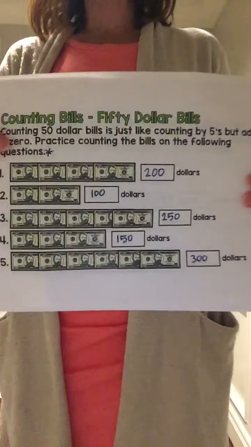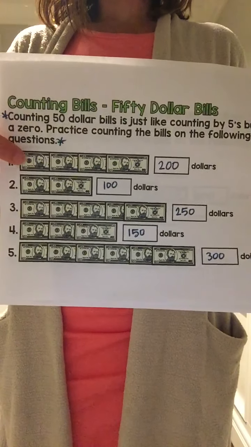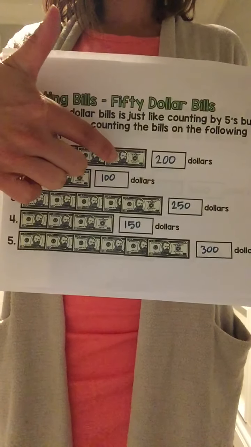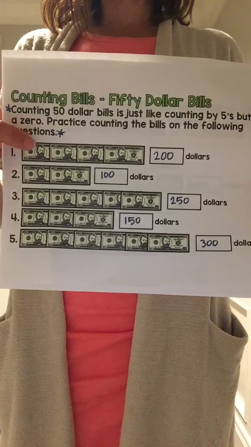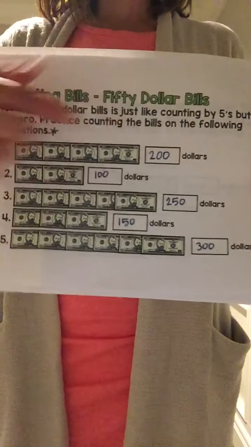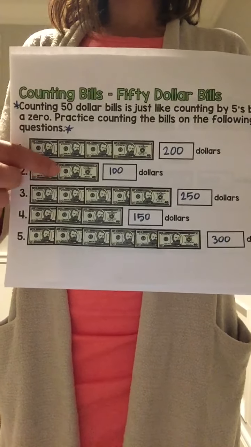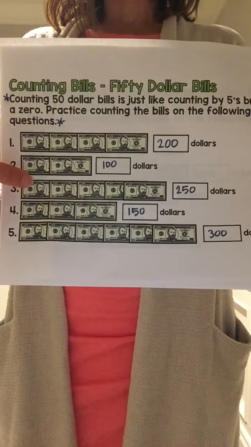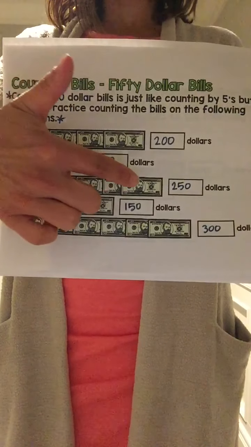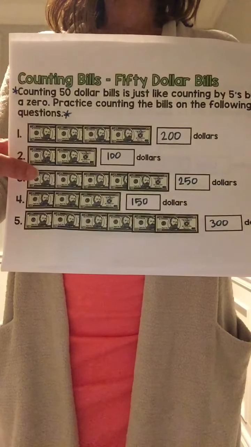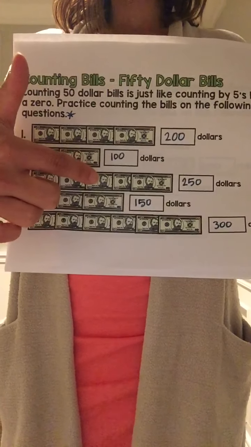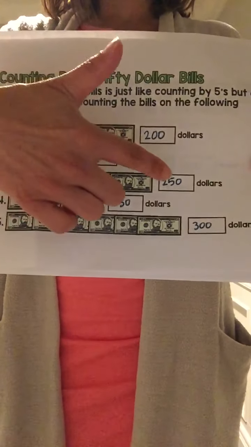So right here we have 50, 100, 150, 200. That would be like 5, 10, 15, 20, and then add a 0. 20 with the 0 is 200. 50, 100, 150, 200, 250.